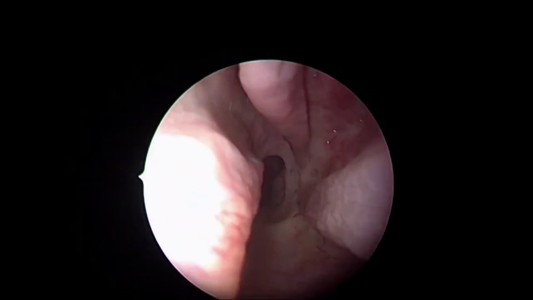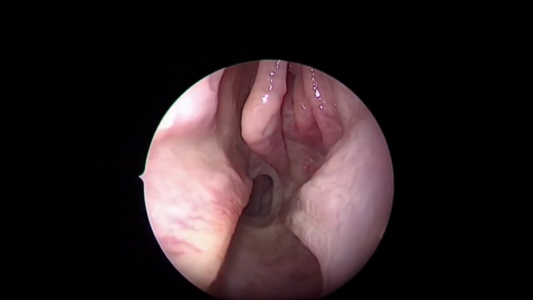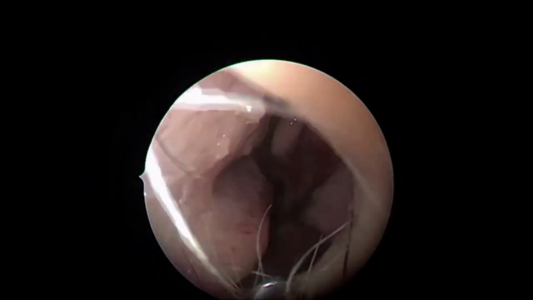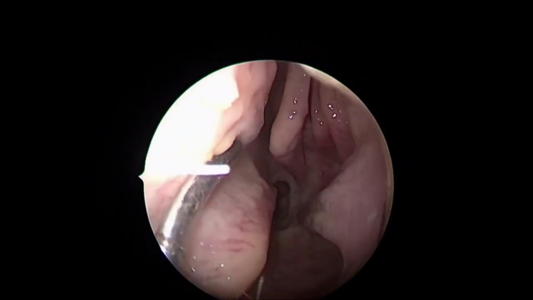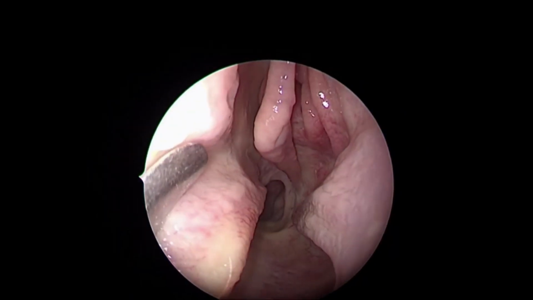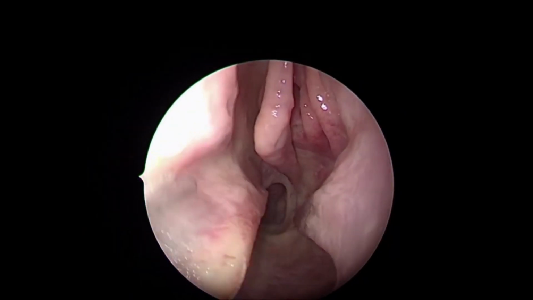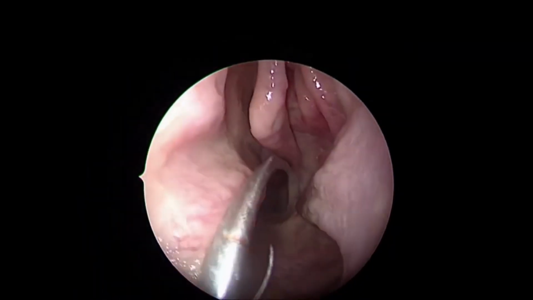So this is the left nasal cavity. Can you see this? Yeah, very clearly. Okay, so this side is the nasal septum. As I mentioned, we'll dissect this later with the flap, the Hadad flap later.